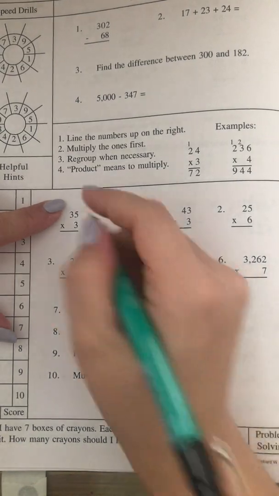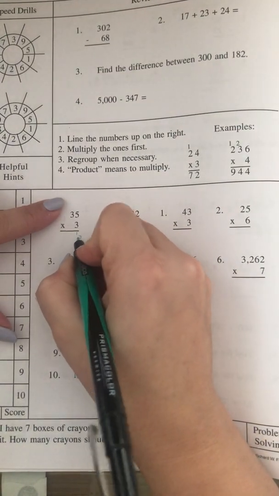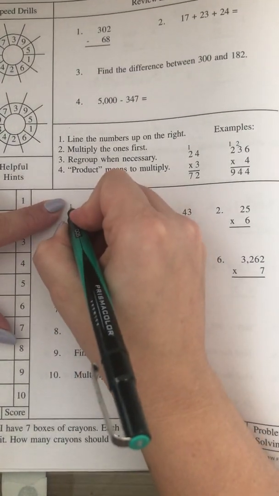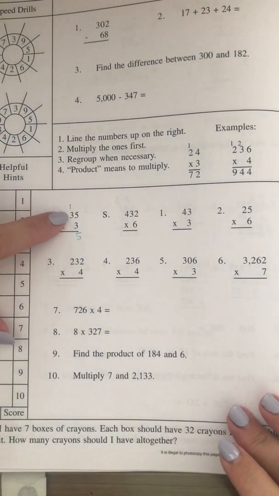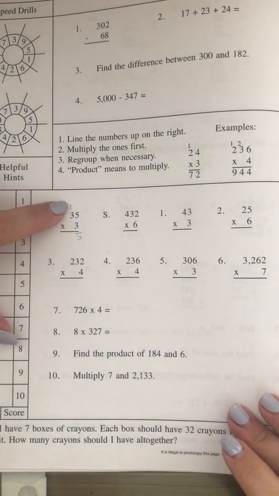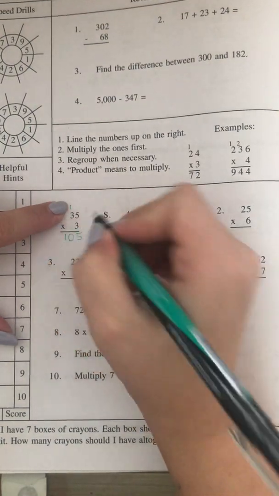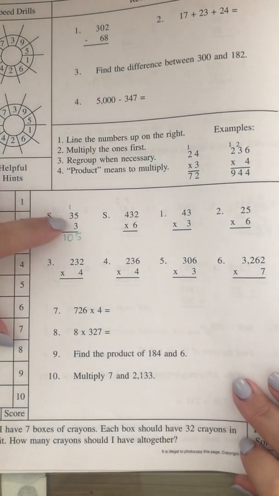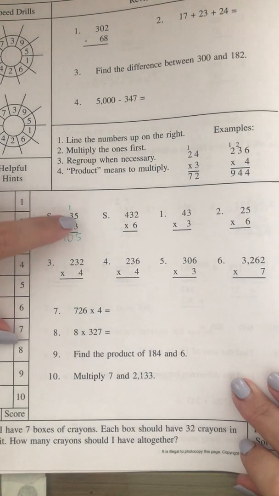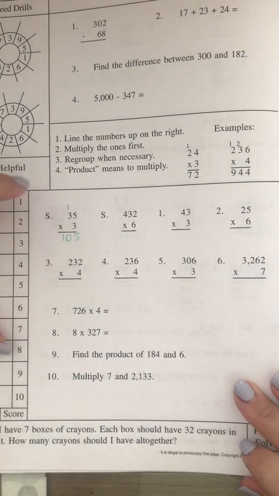3 times 5 is 15. So we put the 5 on the bottom and carry the 1. 3 times 3 is 9, plus the 1 that we carried is 10. And that's it. Since we only multiply by one number, we only have to worry about multiplying once.